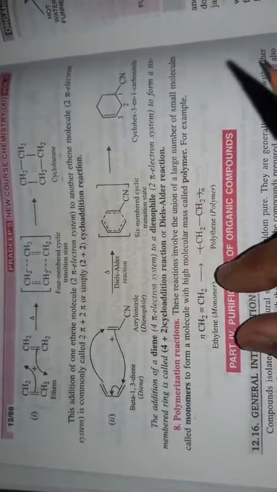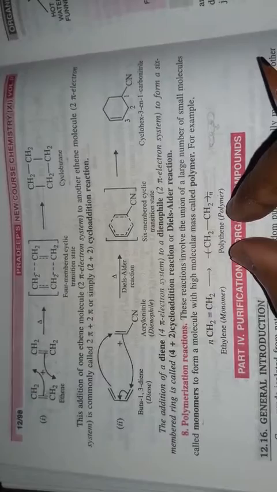Next is the polymerization reaction. This reaction involves the union of a large number of small molecules called monomers. This is your one unit, that is the monomer. This monomer again attaches to a second, again a third, like a chain is formed. This is one unit, it combines with this unit, and with this unit. So this one unit is called a monomer. Similarly, ethylene is one monomer, it again attaches to the same molecules and makes polythene.